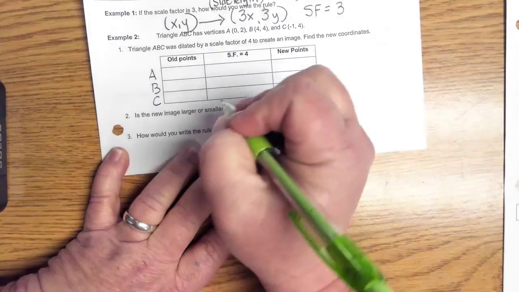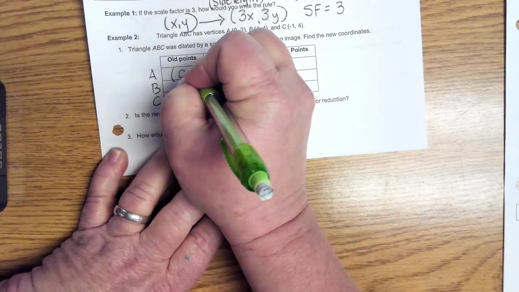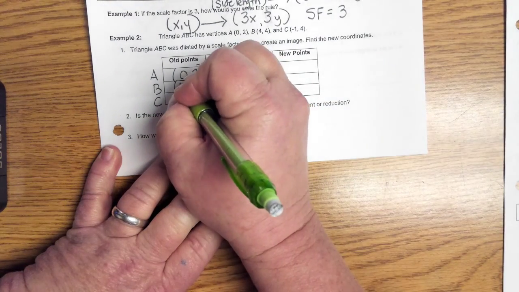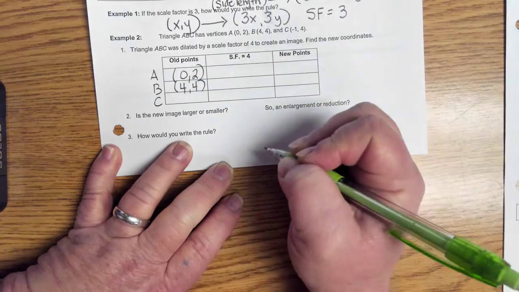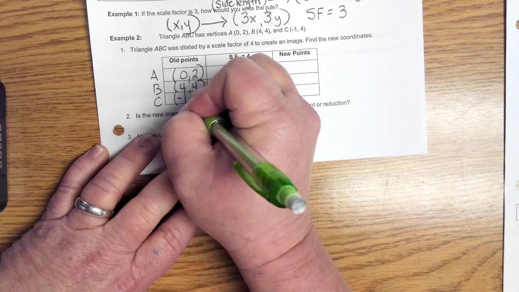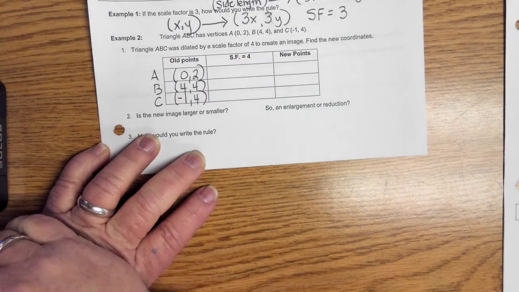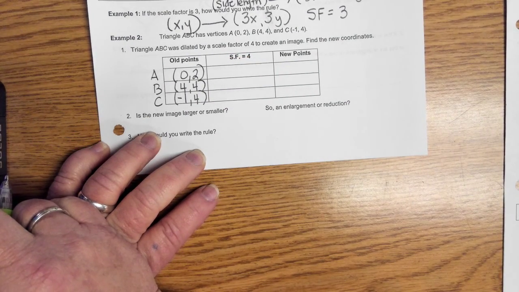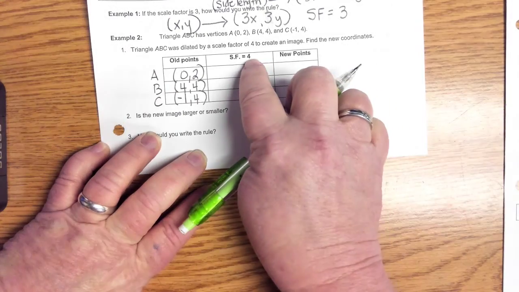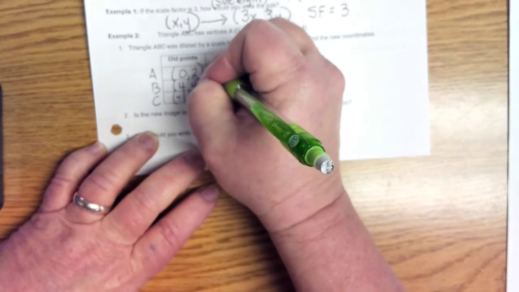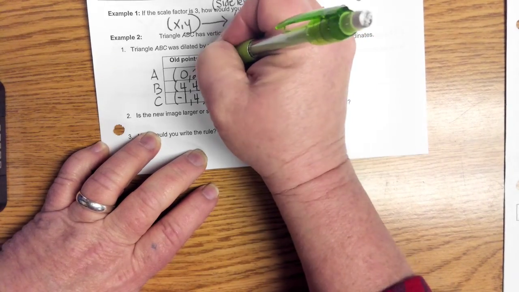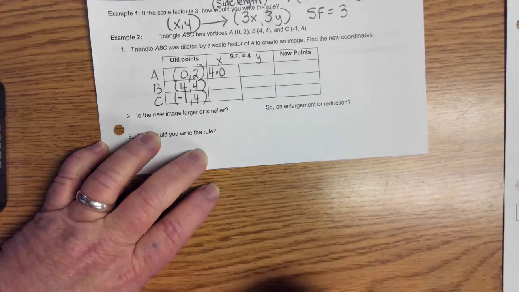So, if this is A, B, and C, my old point of A was (0, 2). My old point for B is (4, 4). My old point for C is (negative 1, 4). What did we say we do? You multiply each one by 4. So you're going to have 4 times 0 for your x, and I'm going to split this so that these are my x's and these are my y's.